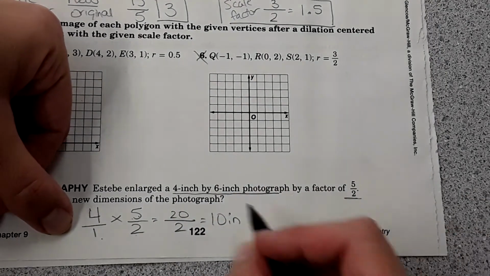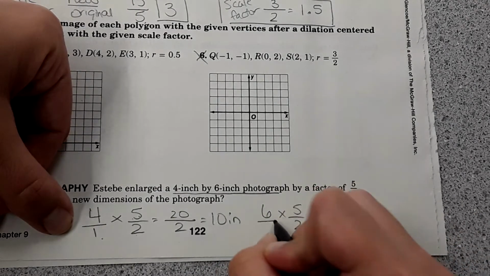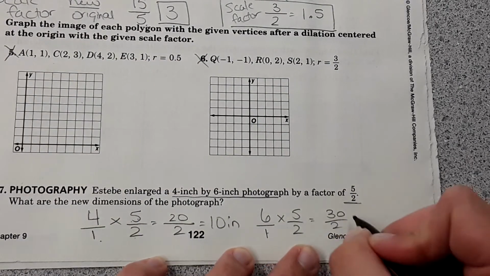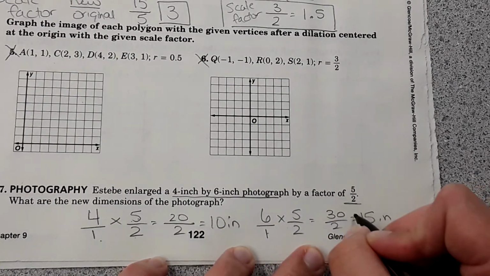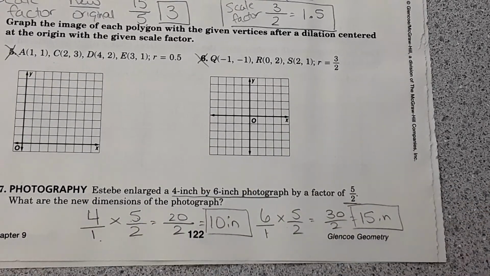That's for the shorter side. Then the longer side, 6 times 5 halves. 6 times 5 is 30. 30 over 2 is 15 inches. So your new photograph will be 10 inches by 15 inches.